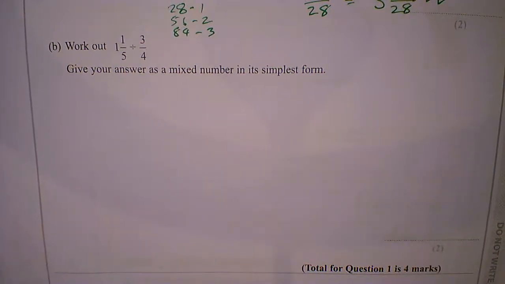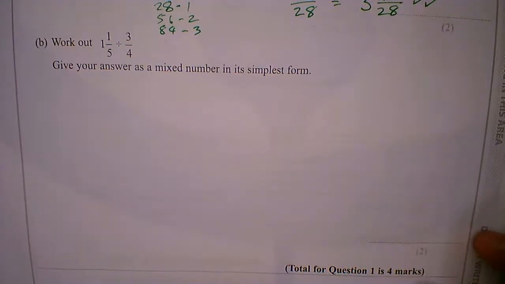Okay, question 1, part B. I'll give you a few moments to try that question. Okay, if you need more time, press pause. And once you're ready, press play. If you have an answer, write that in the description. I'll check if you're correct or not.